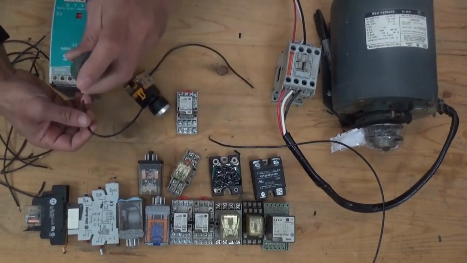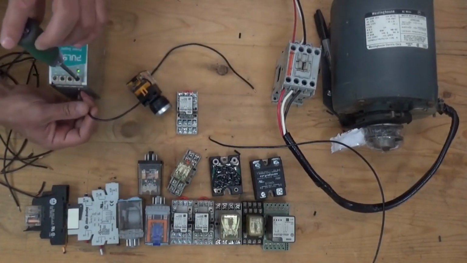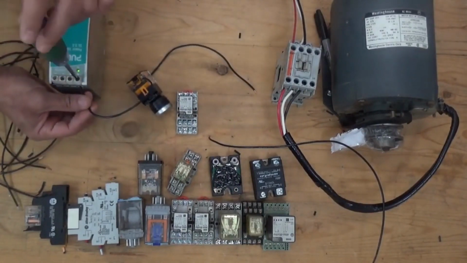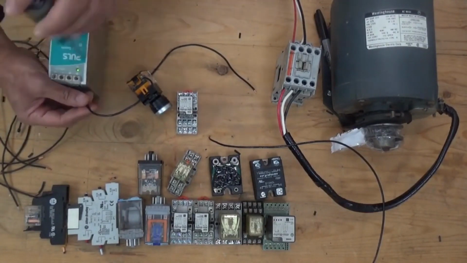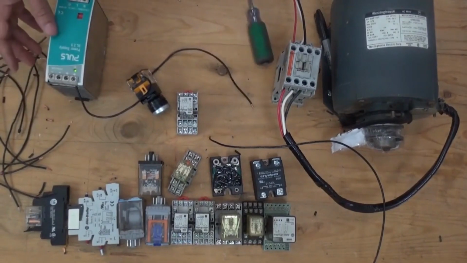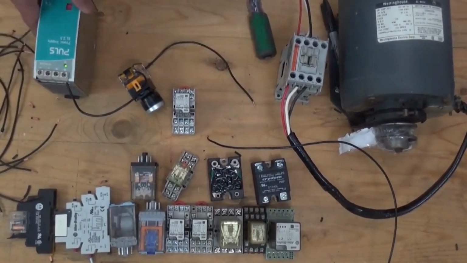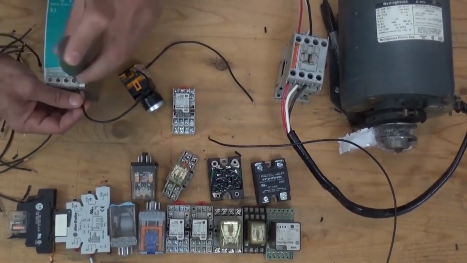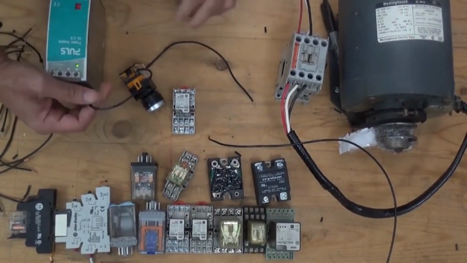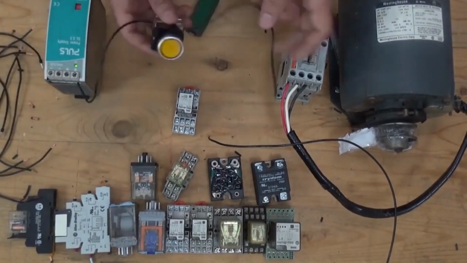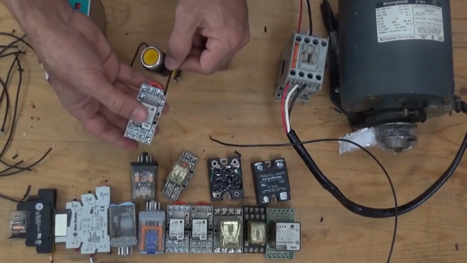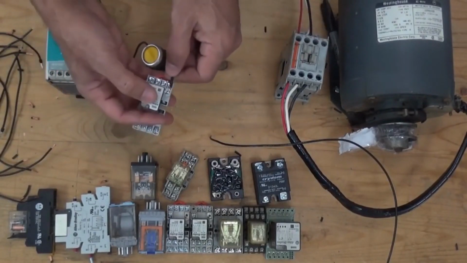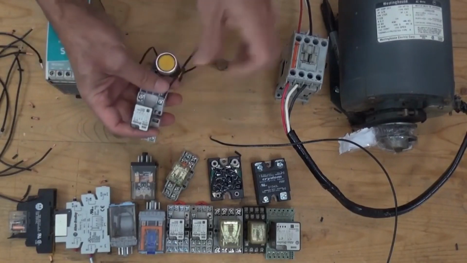From the positive of our power supply, we're going to connect it here. Positive of our power supply, going to our switch, going to coil of a relay A1.